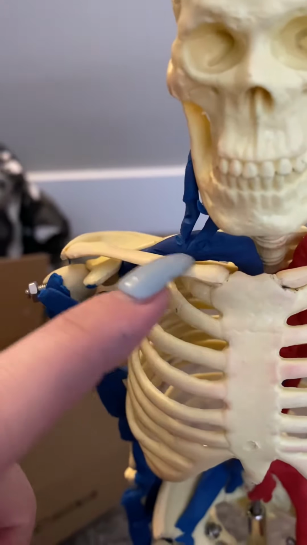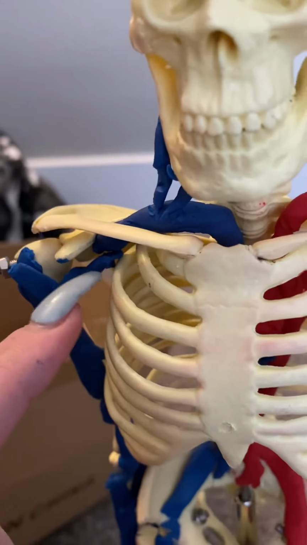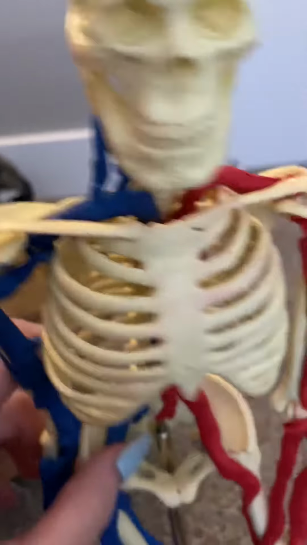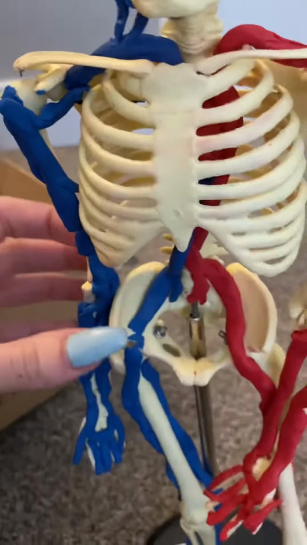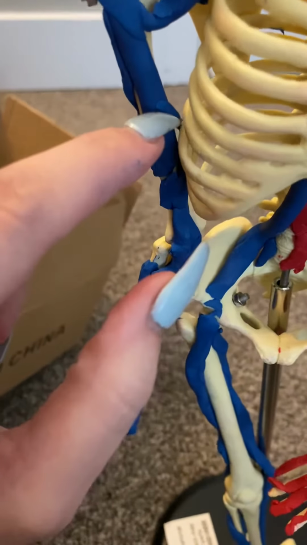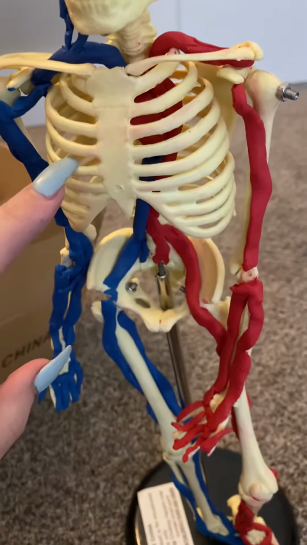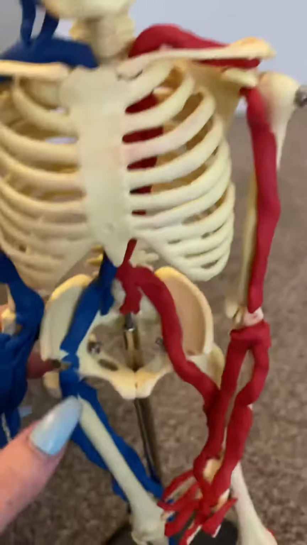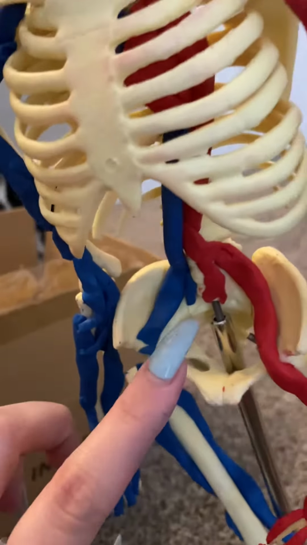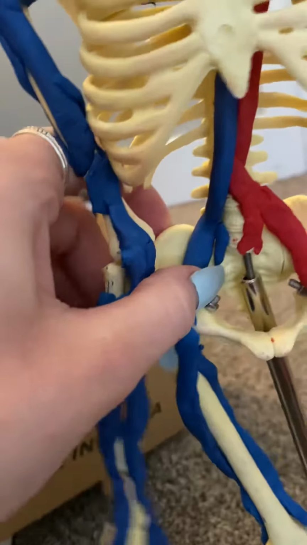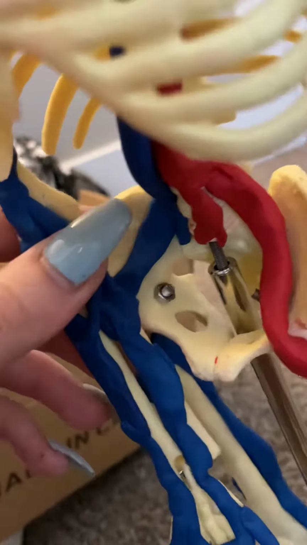brachiocephalic vein coming here, and then you have the subclavian vein, the axillary vein, and then you have the brachial vein. His arm's a little broken, so I can't really bend it right now. But located on the side over here, that's the basilic vein, and then on the outside we have the cephalic vein. And then coming down, we have the radial vein on the outside. Missing something here. Here, let's bend his arm right here.